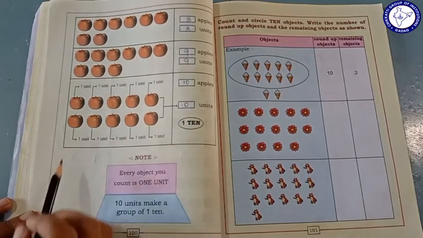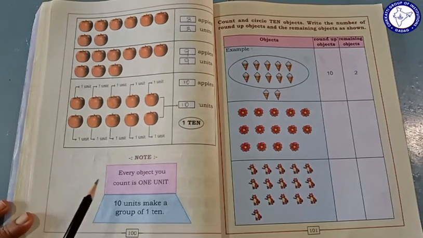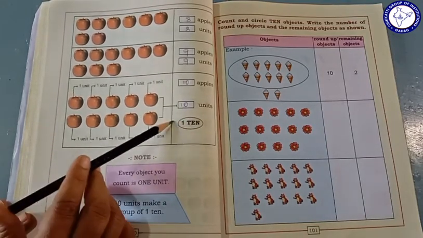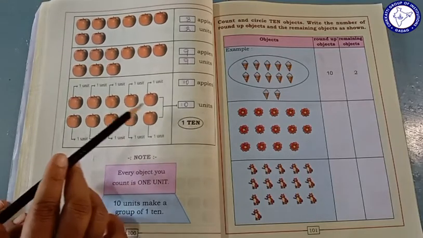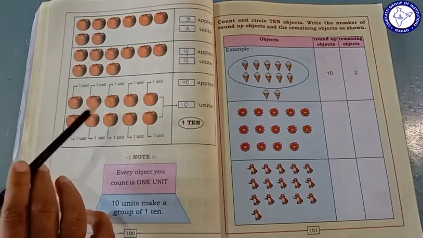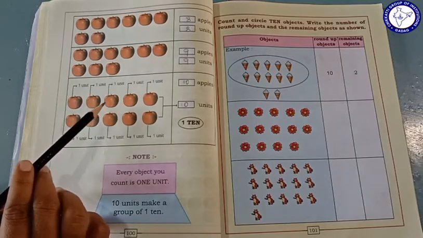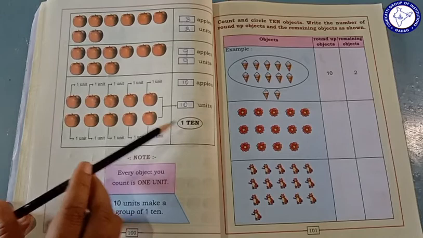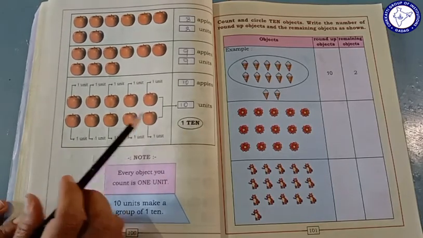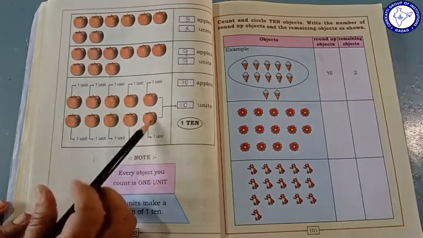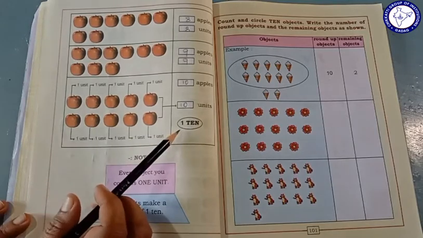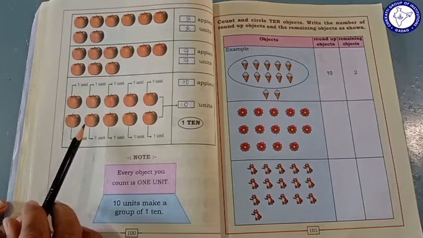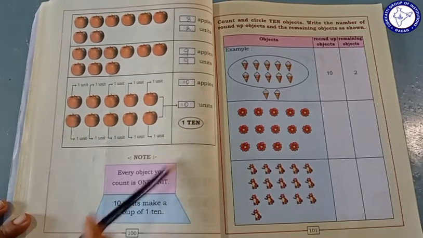They have given here that every object you take and count is 1 unit. So every object we consider as 1 unit. It means counting of 1 we consider as 1 unit. Like 10 units make a group of 10. It means 10 units make a group of 10, which we consider as 110. Understood? So 10 units equal 110.